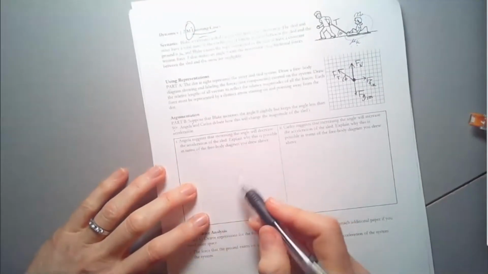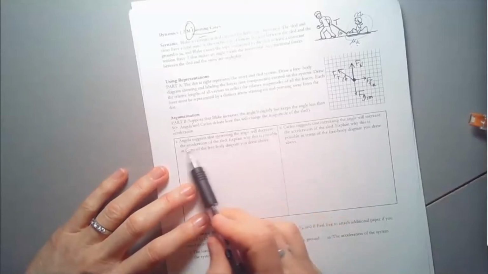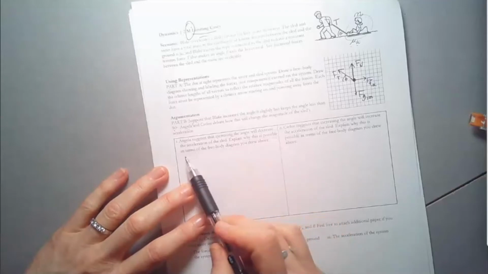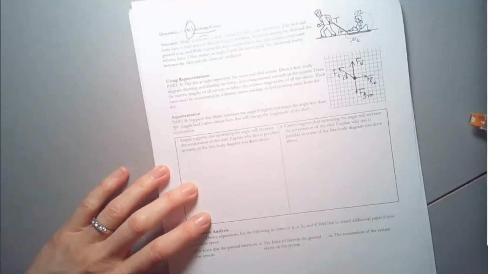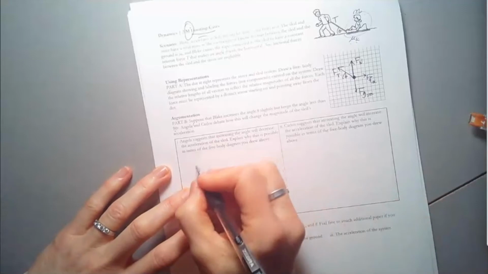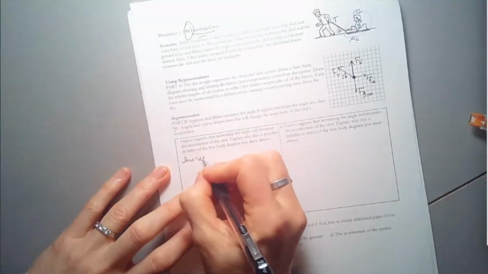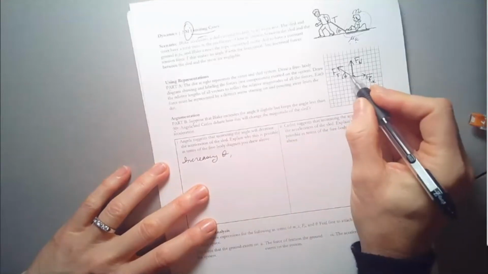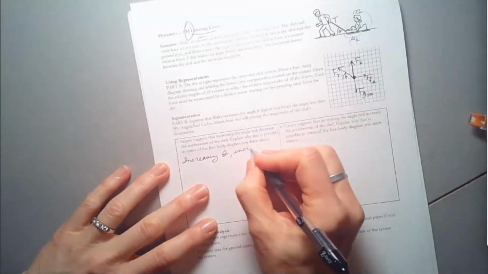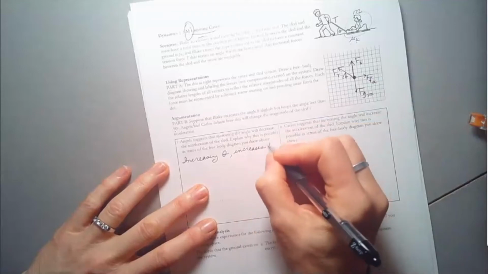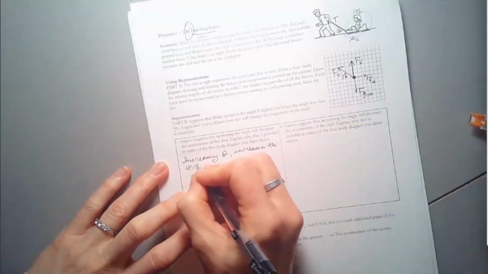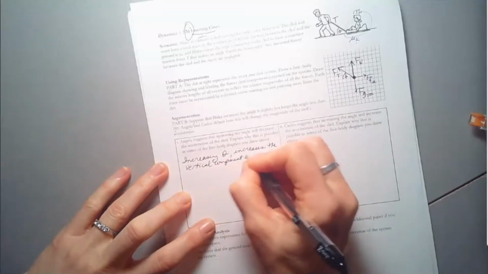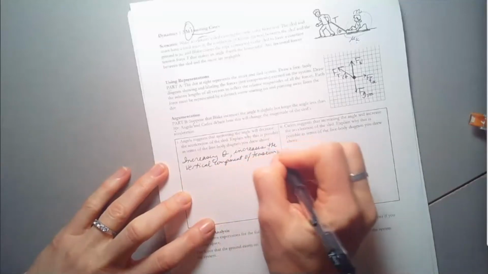So she argues that increasing the angle will decrease the acceleration of the sled. Explain why this is possible in terms of the free body diagram. So when you increase the angle, what that does is it increases the vertical component of tension, right?